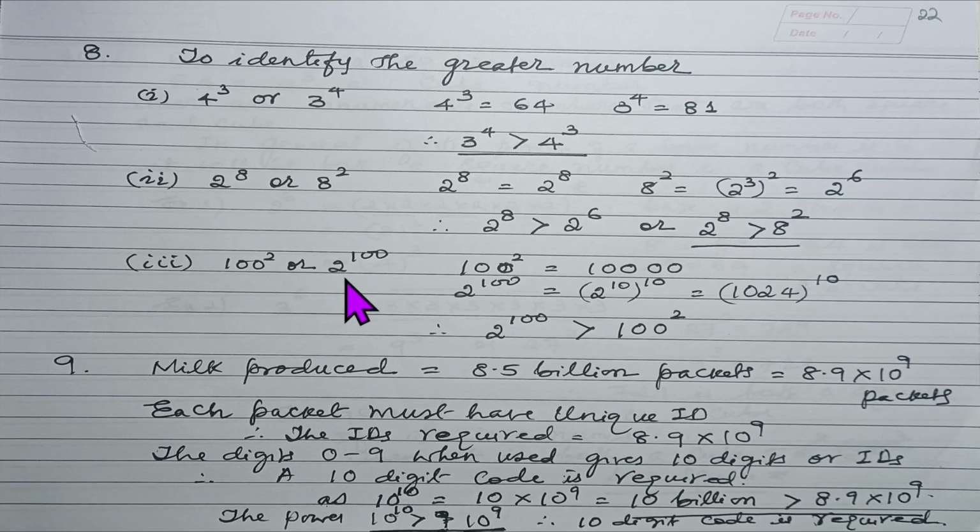Now 100 squared or 2 raised to 100, it is very clearly visible to us here. 100 squared is smaller than 2 raised to 100, and therefore 2 raised to 100 is greater than 100 squared.